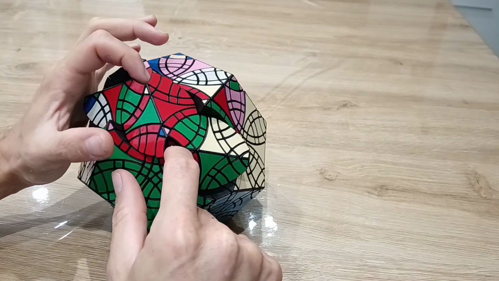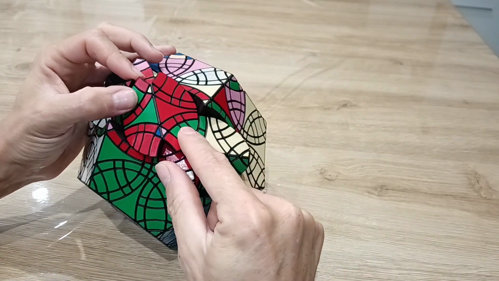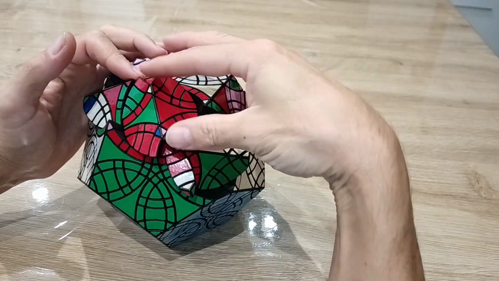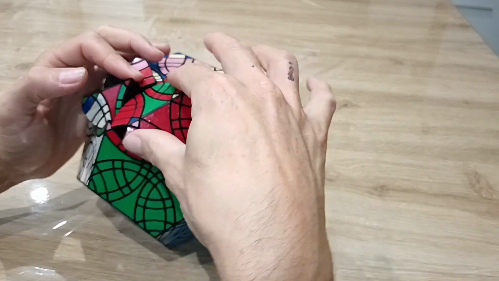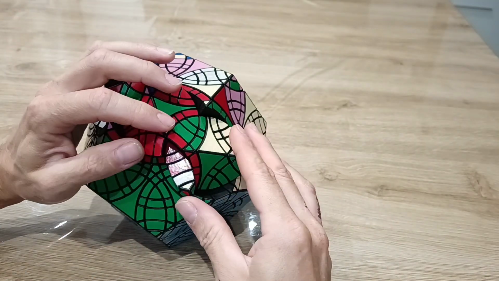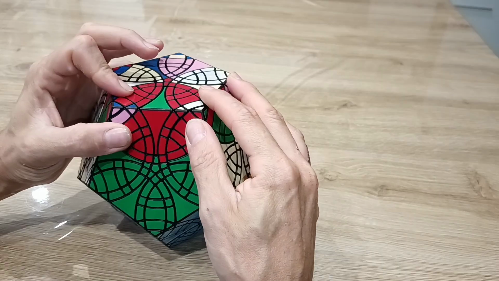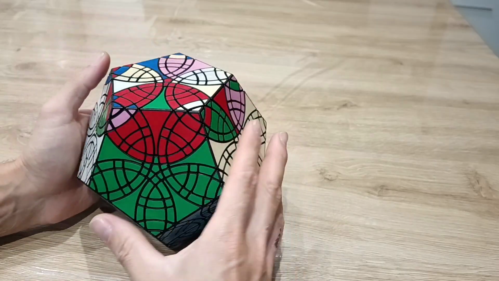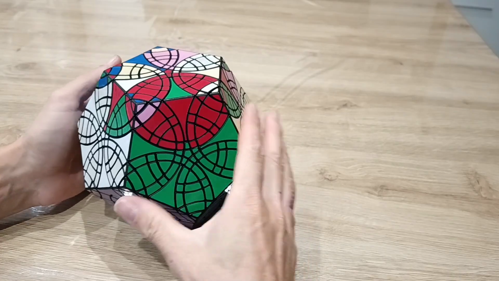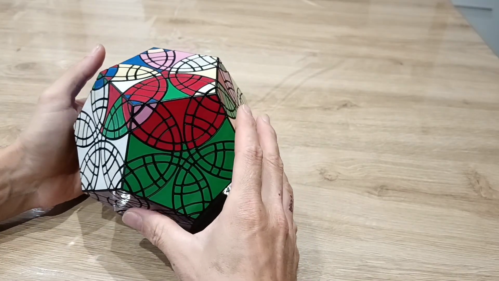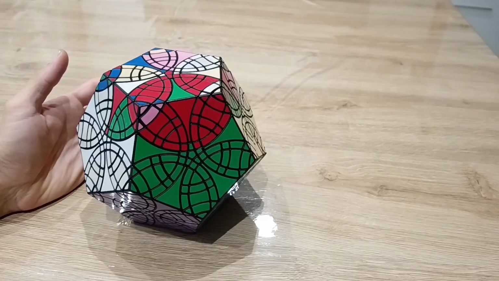Then exchanging these two parts, as you can see, keeping always these colors in the same orientation. Also, these parts will be rotated, and now turning back them, I have now the possibility to complete this part of corners. Yes. Okay.